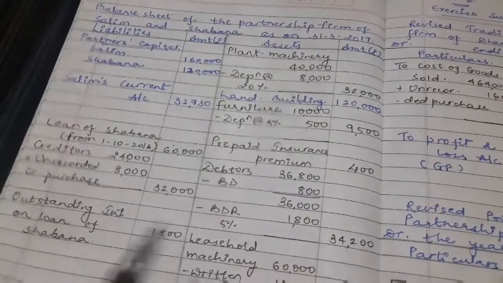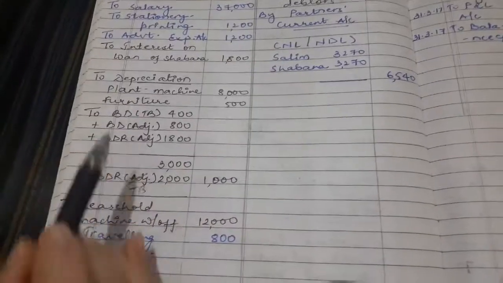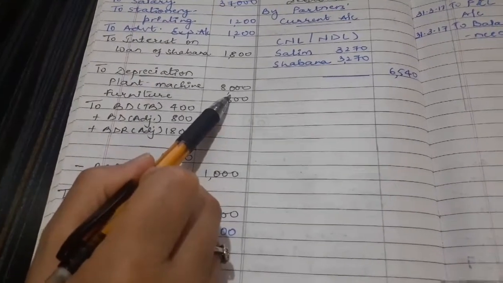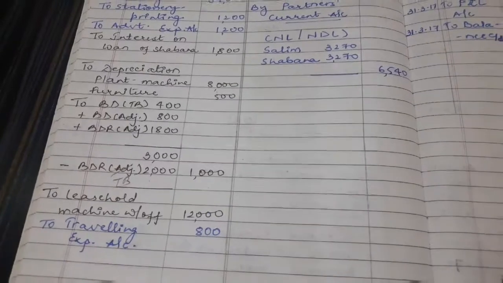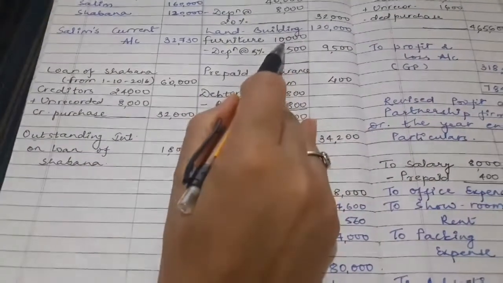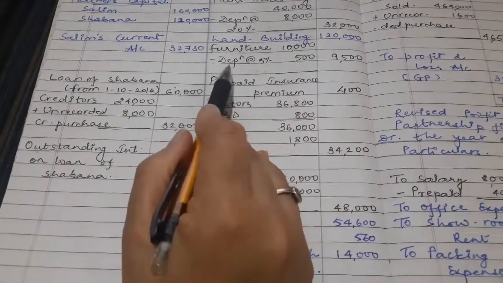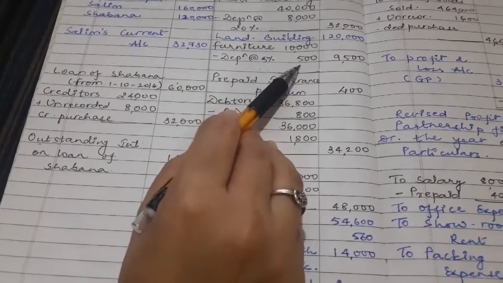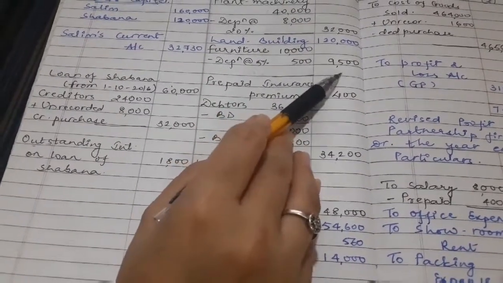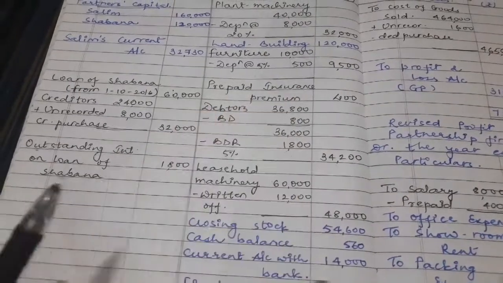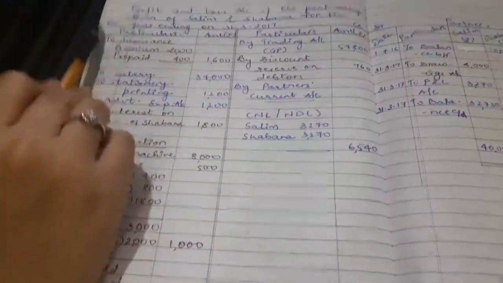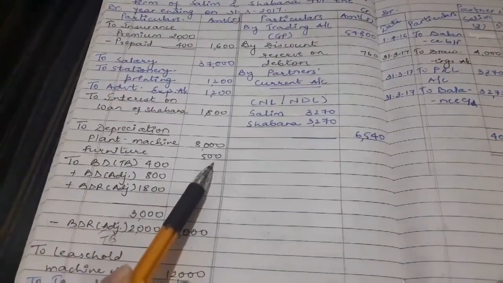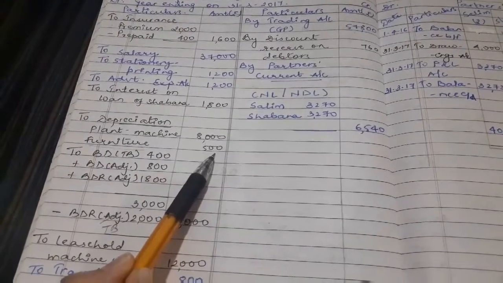The debit effect of depreciation on machinery goes to the profit and loss account debit side. Here, depreciation on plant and machinery 8,000. Now on furniture the depreciation is calculated at 5%. So on furniture the value is given 10,000, minus depreciation at 5%. So 5% of 10,000 comes to 500. So net amount 9,500 goes in the outer column. Now the debit effect of depreciation goes to the profit and loss account debit side. Here it is, depreciation on furniture 500. Now the adjustments below the trial balance are over.